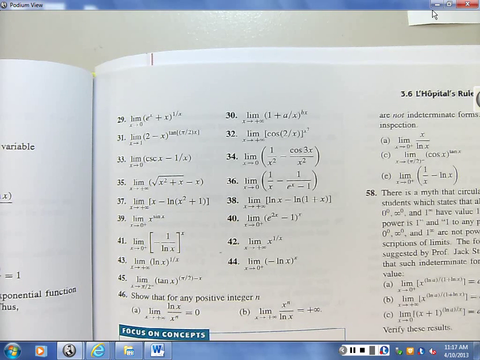Divide through by x. There's not an x, I can't pull down that x. So here I want to find a common denominator. Here I'd find a common denominator and have the fraction of infinity over infinity or 0 over 0.